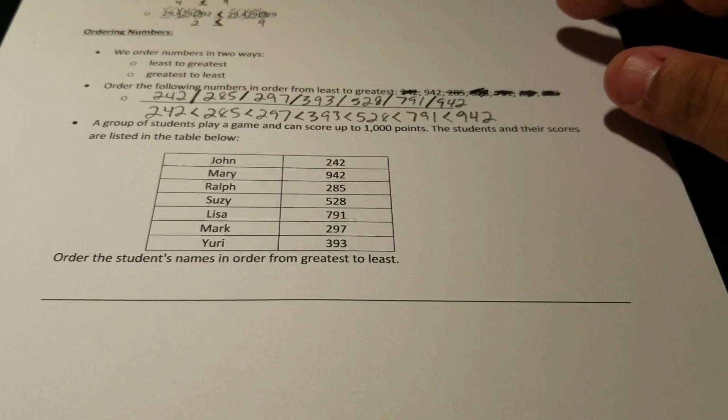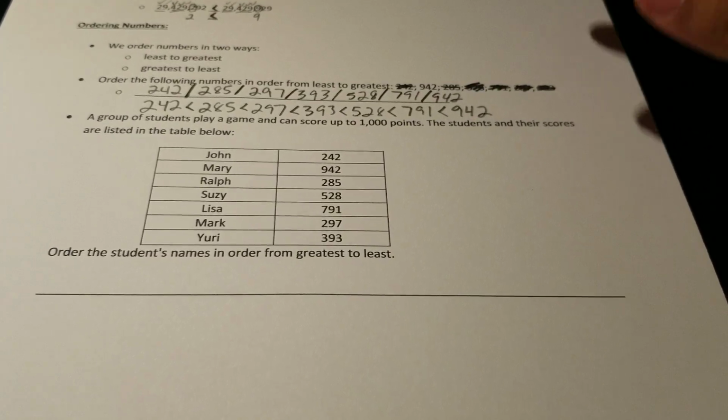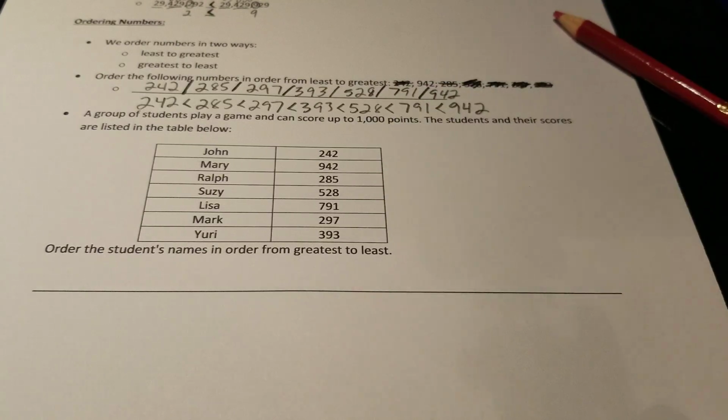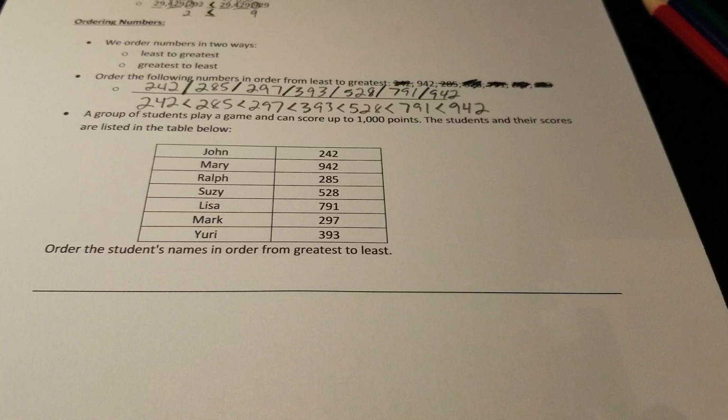So in this case, I have my red, green, and blue. Unfortunately, I think I left my orange. He will not be forgotten, though. Not to be dramatic, but he will not be forgotten. He was forgotten here, but he will not be forgotten again.